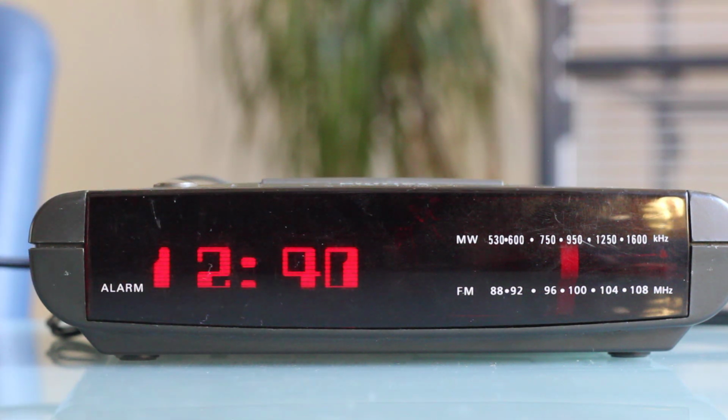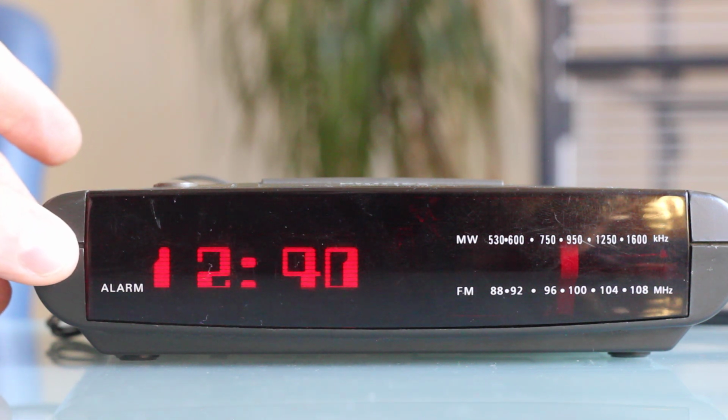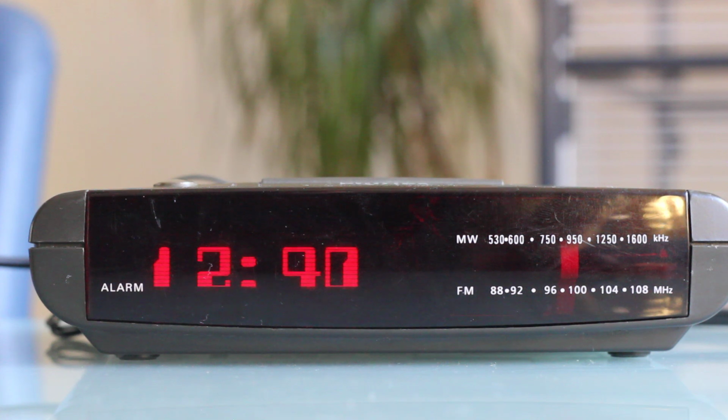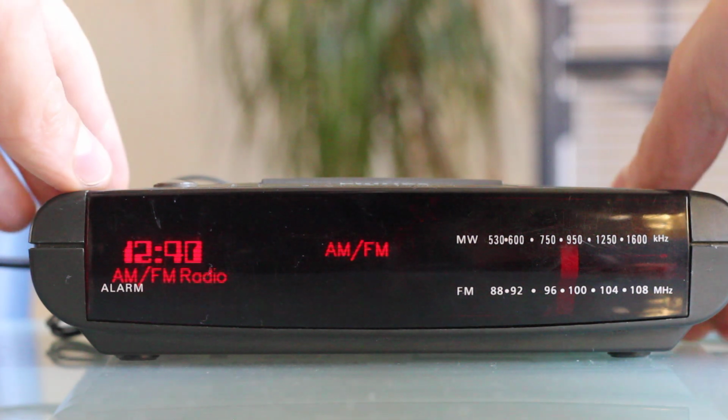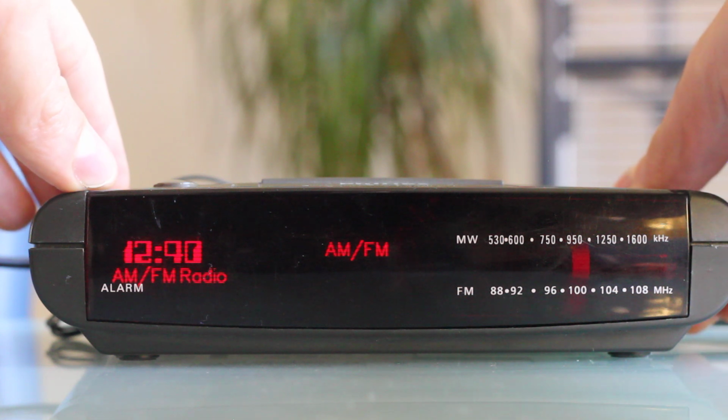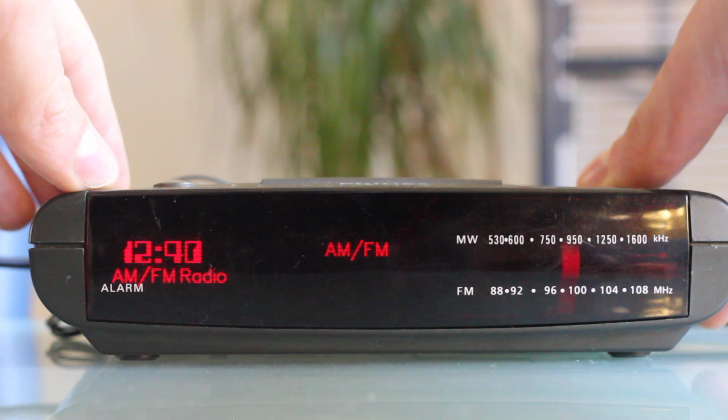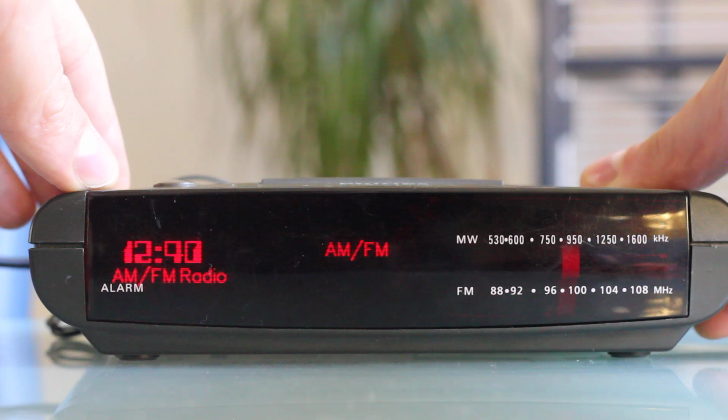So, of course, apart from just turning on when an alarm goes off, you might also want to just listen to the radio. And you can do that by moving this switch into the radio position. And now the radio is turned on. And you can just use the old controls to tune around, modify the volume, etc.